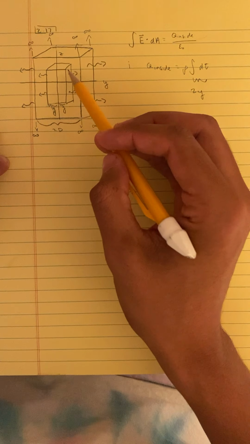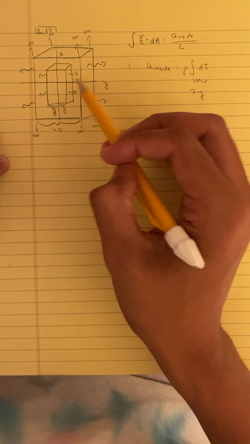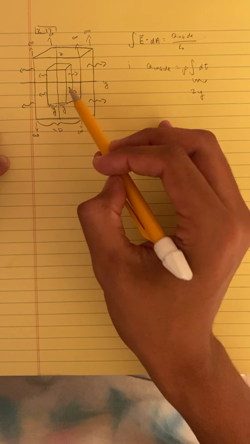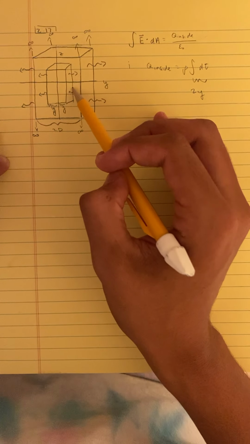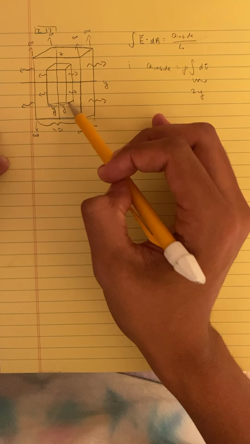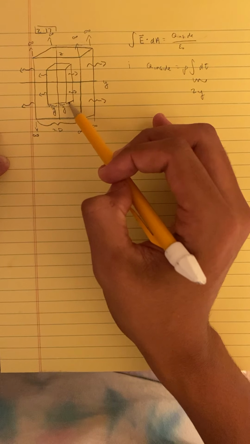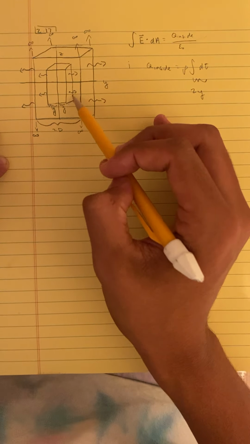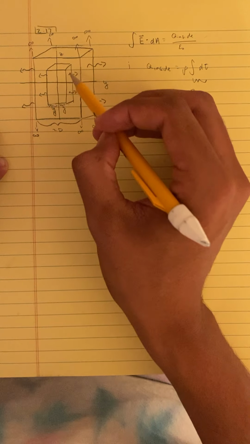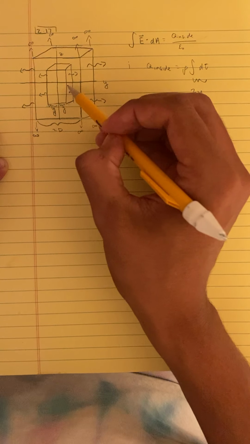But because this is an infinite plane, that means that this is also going to be infinite, so the length and the height we can't find. We also know that length times height is just an area.